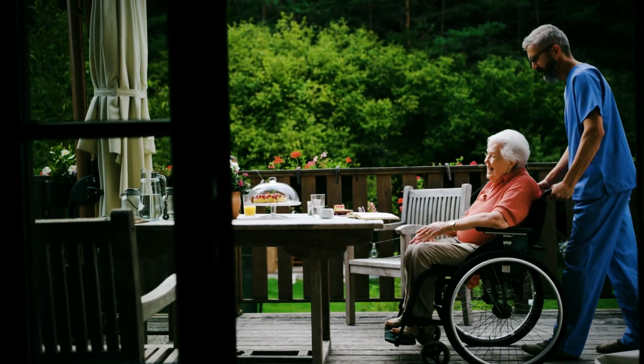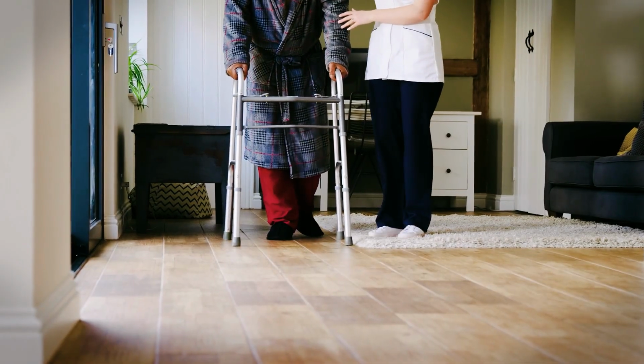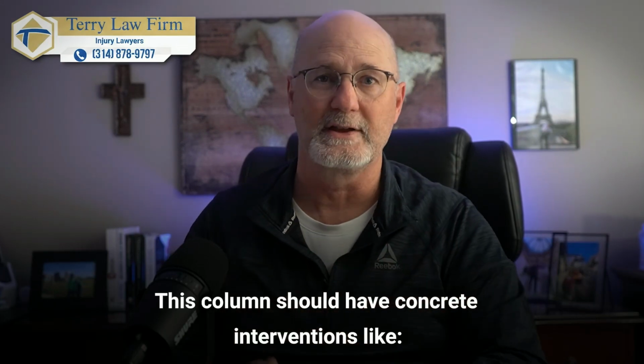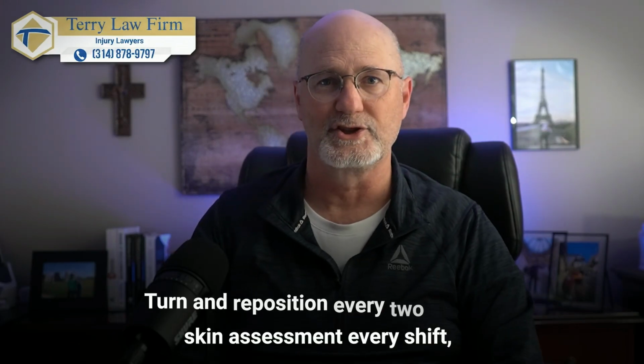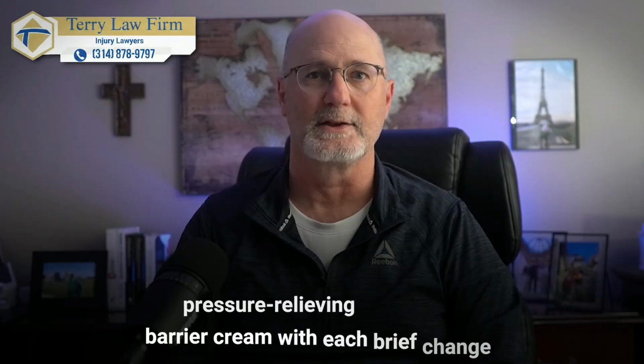The approach section is the one that I focus on most as an attorney, because this is where the facility commits to specific actions, not something like monitor as needed or provide appropriate care. This column should have concrete interventions like turn and reposition every 2 hours, skin assessment every shift, pressure relieving mattress, barrier cream with each brief change.